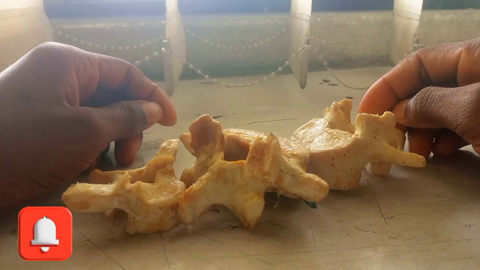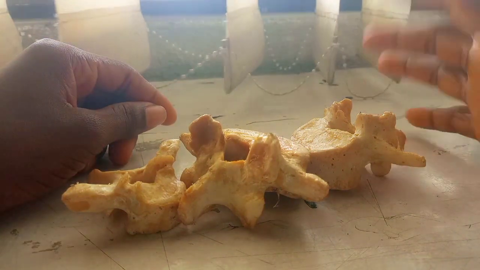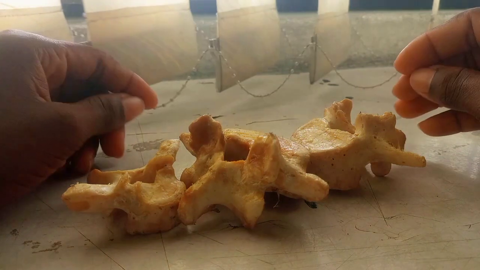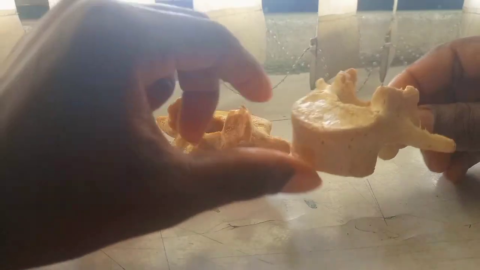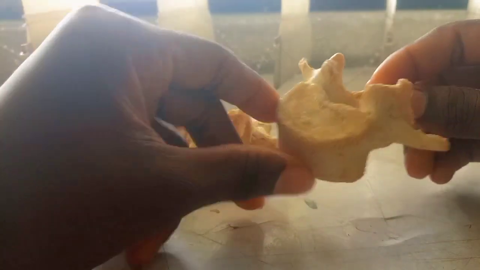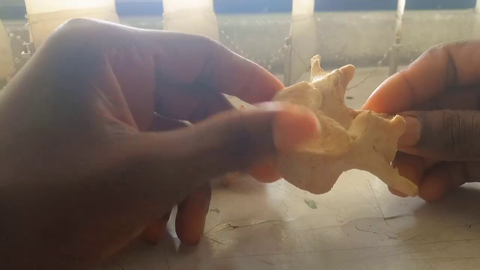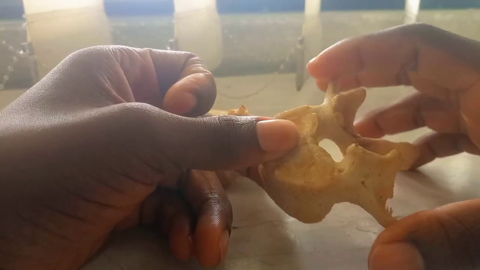So in this video we'll be talking about the lumbar vertebra. Now the lumbar vertebrae are 5 in number and they are divided into 2 groups, the typical and atypical lumbar vertebra. Every vertebra is designed in such a way that it has 2 parts, the body and the vertebral arc, as you can see here.